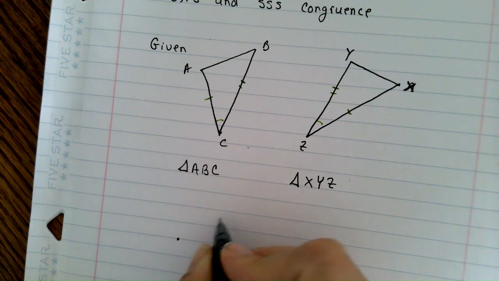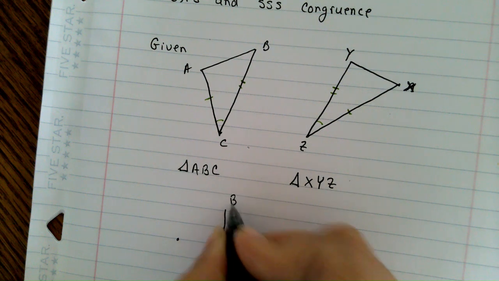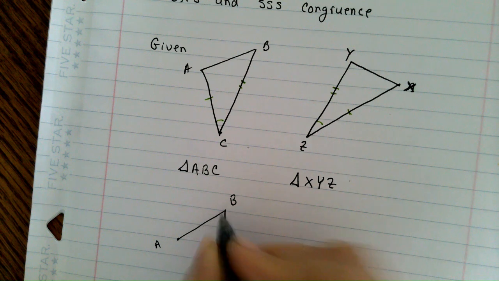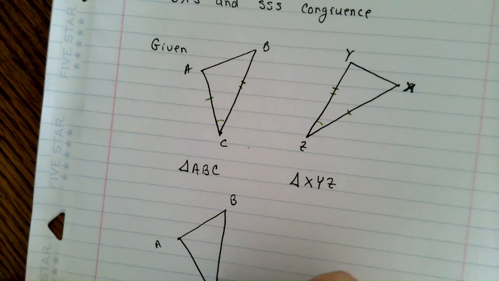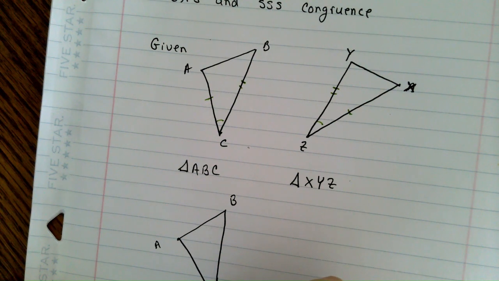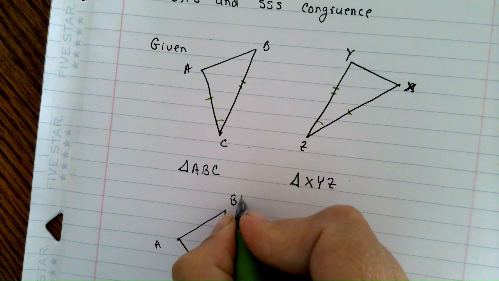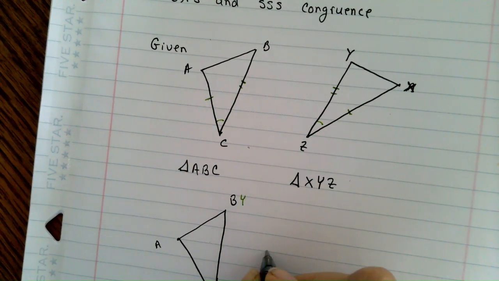I'm going to make BC vertical, which means A is going to come over to here. Let me fix that. And then I'm going to also draw YZ vertical, and then X will come over to here.